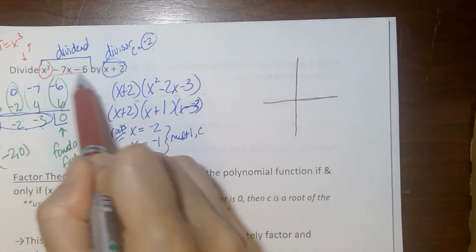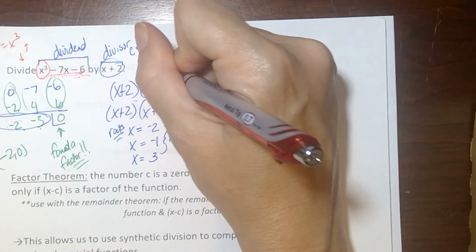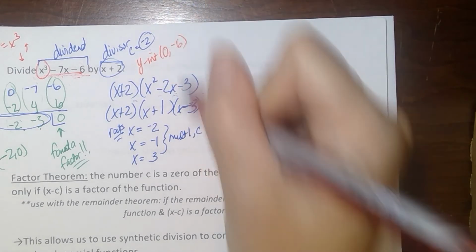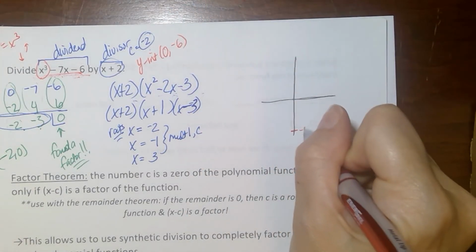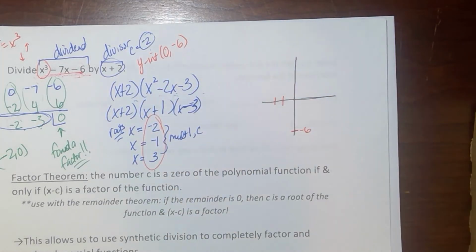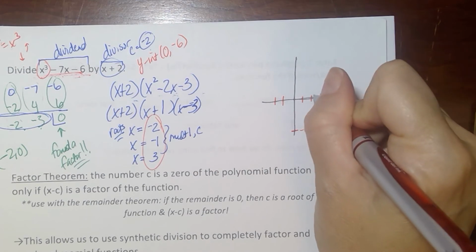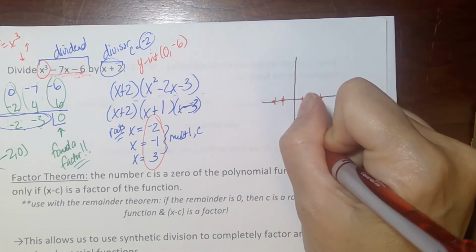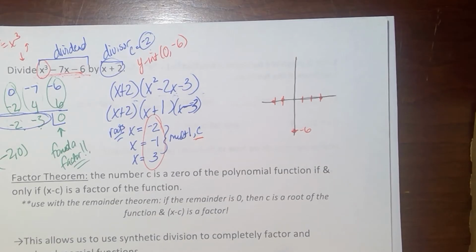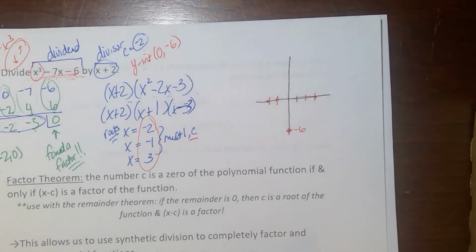I know my y-intercept. If x is 0, my y-intercept is negative 6. So y-intercept is 0, negative 6. So I've got this y-intercept down here at negative 6. I have x-intercepts at negative 2, negative 1, and 3. So on my graph, I've got negative 2, negative 1, and positive 3. And I know that those are all values where the function is going to cross the graph. They're not going to slow down or anything, just go straight across like a linear function. I'm starting low, finishing high because of my end behavior.